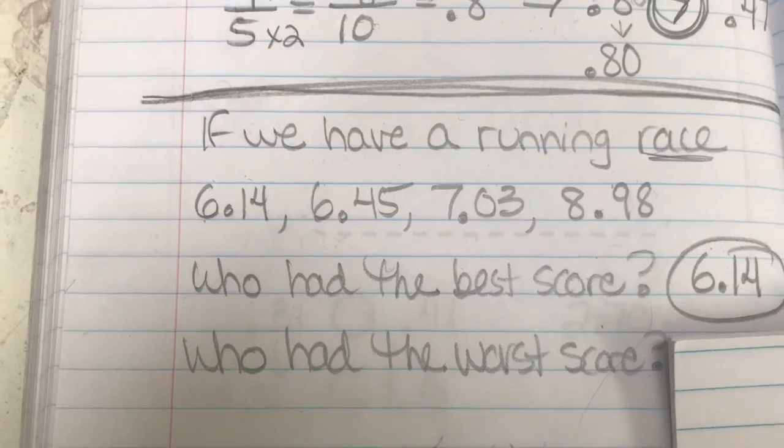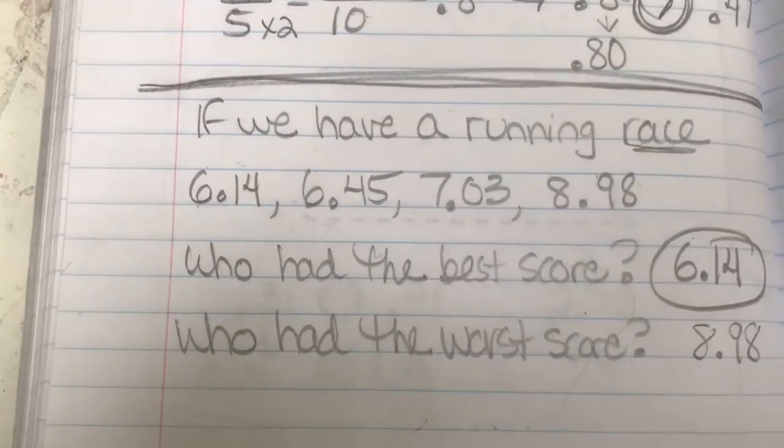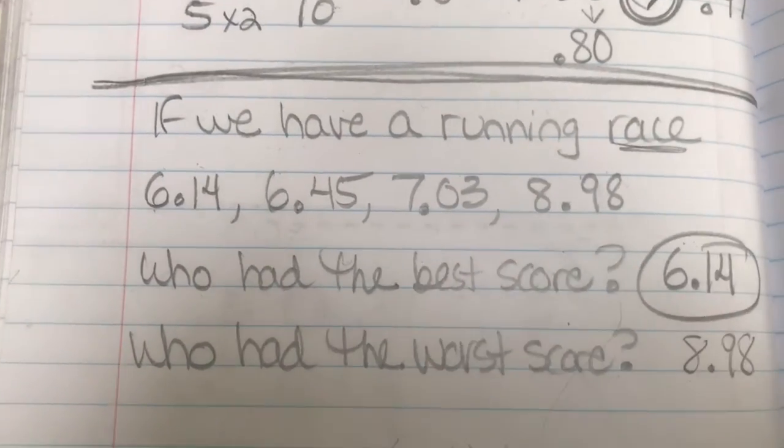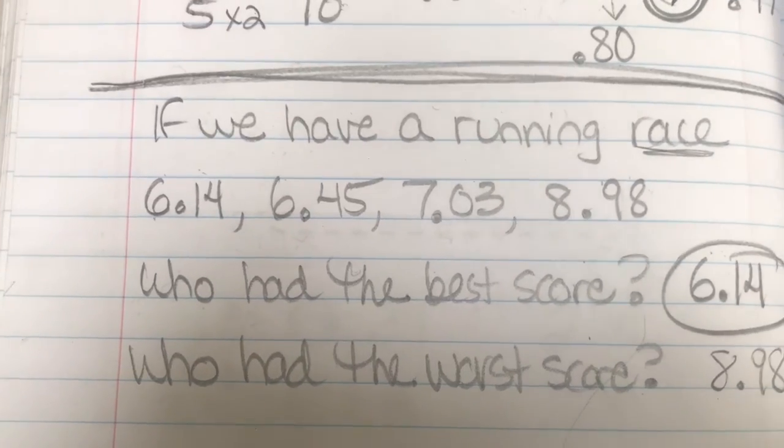And then if it said who had the worst score, that would actually be the higher number. Okay, so just keep that in mind. That's one tricky thing they like to do.